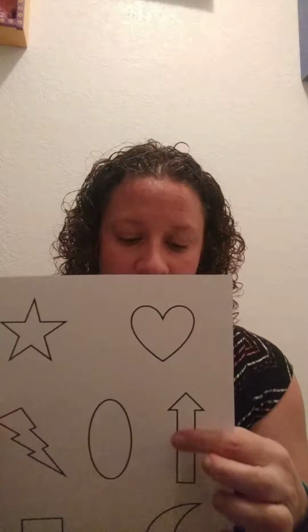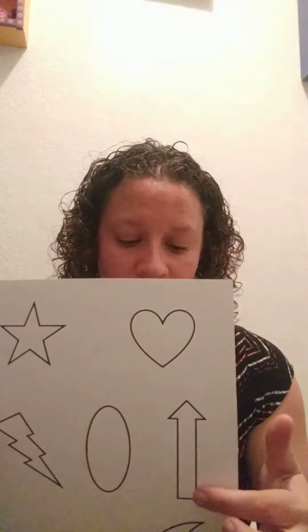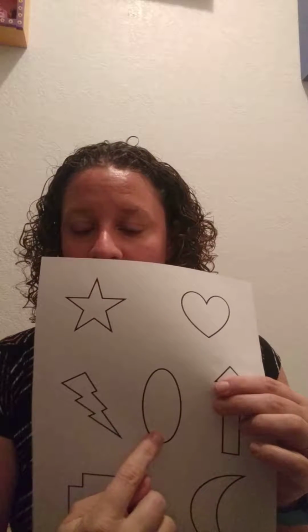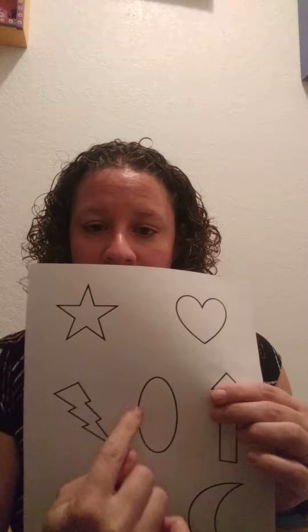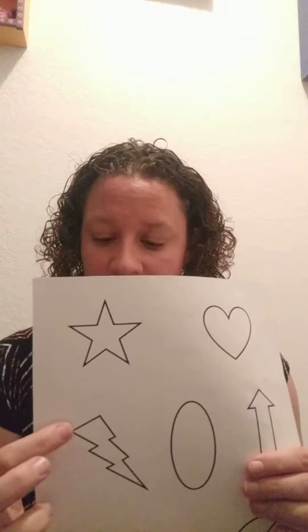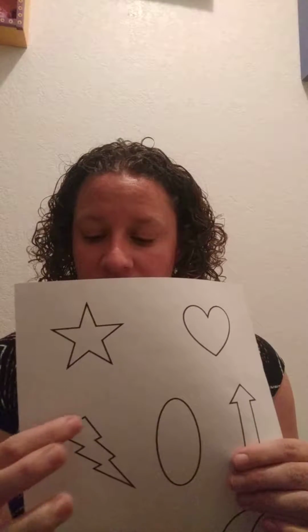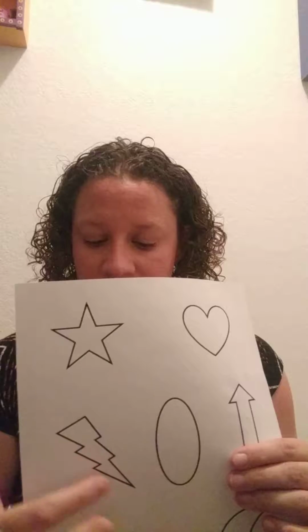So now we have our arrow. 1, 2, 3, 4, 5, 6, 7 edges. 1, 2, 3, 4, 5, 6, 7 vertices. Here we have our oval, which is a very long circle, not perfectly round. And like the circle, because it has no straight lines, we have no edges and no vertices. So here we have the lightning bolt. 1, 2, 3, 4, 5, 6, 7, 8, 9, 10, 11 edges, and 1, 2, 3, 4, 5, 6, 7, 8, 9, 10, 11 vertices.